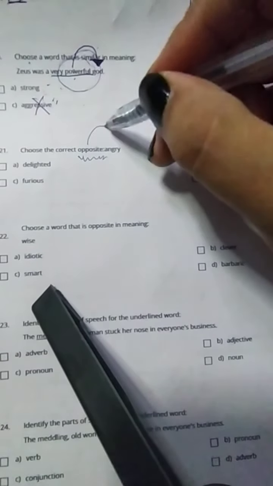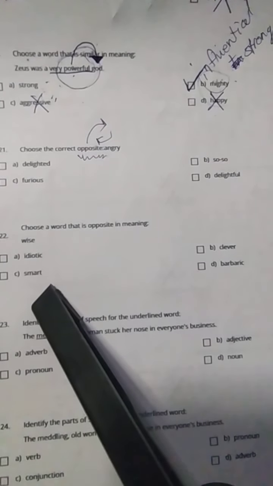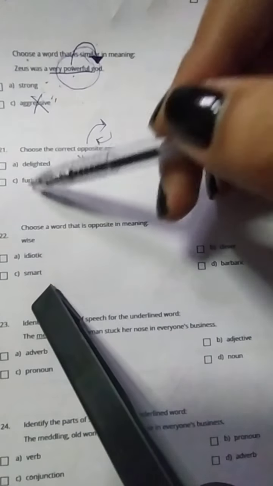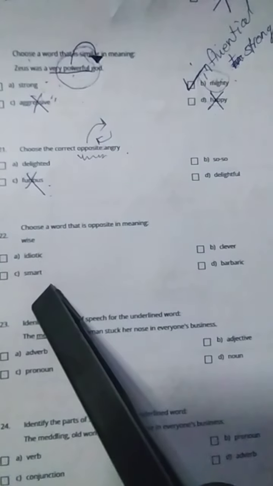option. Number 21. Choose the correct opposite. Opposite, right? Okay. Angry. So let's see. Angry can be delighted, yes. Can be furious. No, furious and angry is the same. So it's not opposite. So doesn't make sense. Delightful.